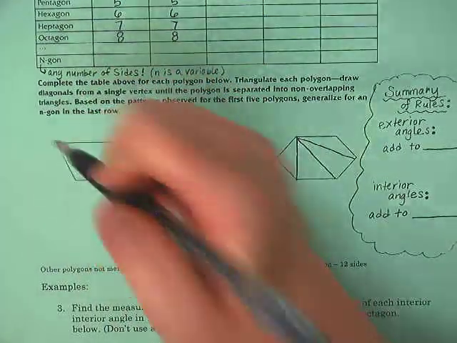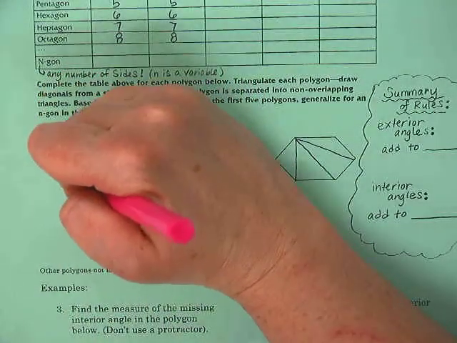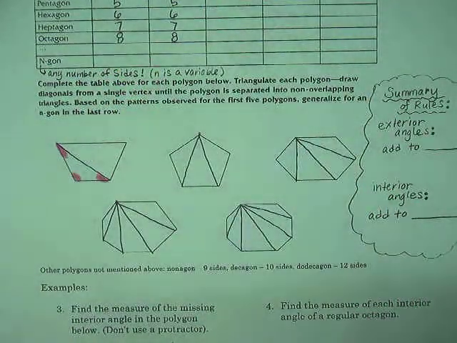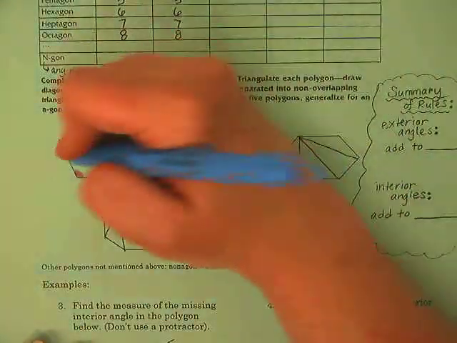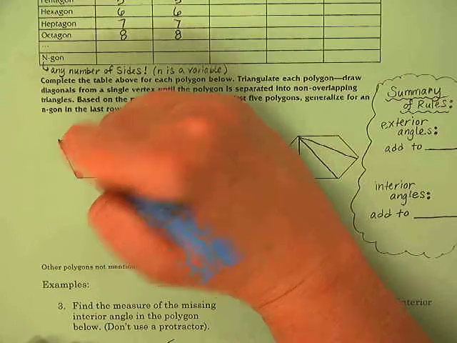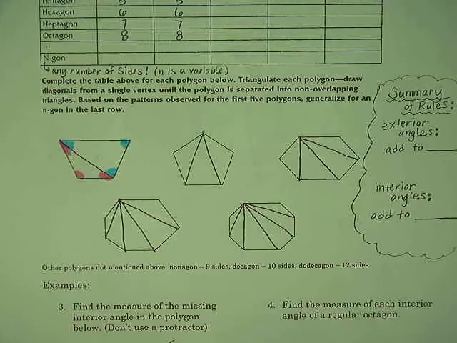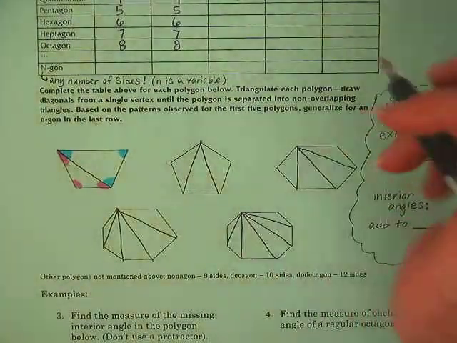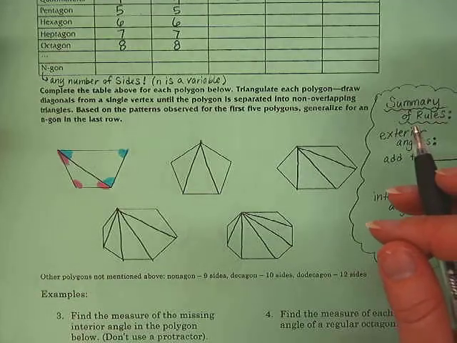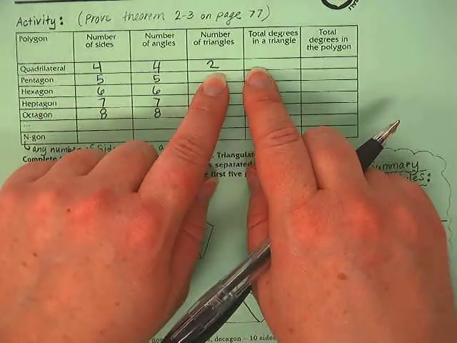Okay, so this triangle here has 3 angles. So this angle plus this angle plus this angle, what does that add up to? Those 3 angles that I just highlighted in pink add up to 180, because every triangle adds up to 180. And now these 3 angles that I just highlighted in blue, what do they add up to? Those 3 angles add up to 180. So every triangle adds up to 180.